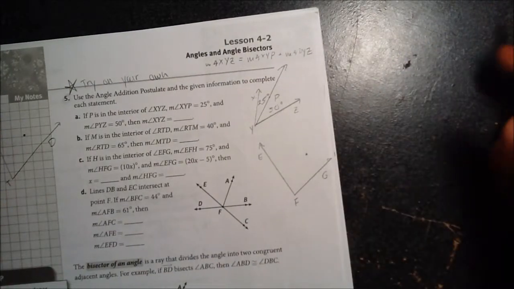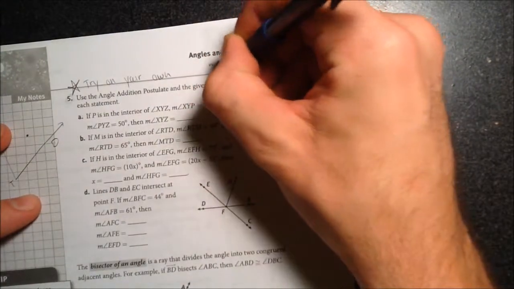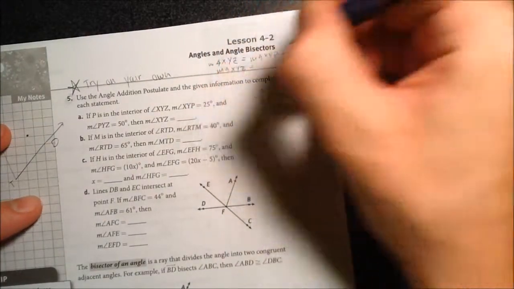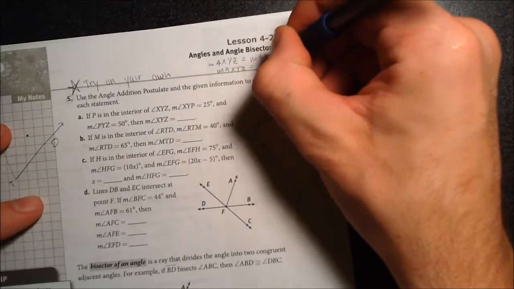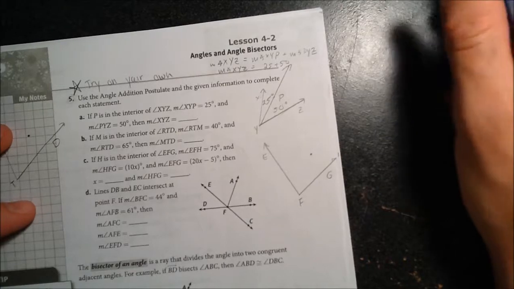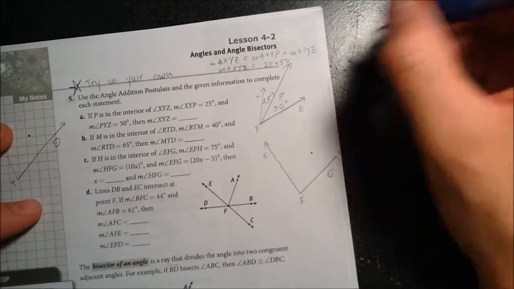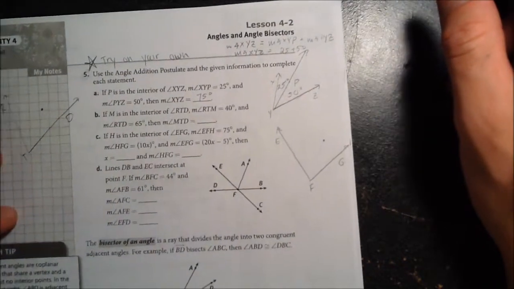So part plus part equals whole. And then you just sub in your values. I don't know the measure of angle XYZ, but I do know these 2 values, that's 25 and 50. So when I solve this equation, the measure of angle XYZ has got to be 75 degrees. Part plus part equals whole.